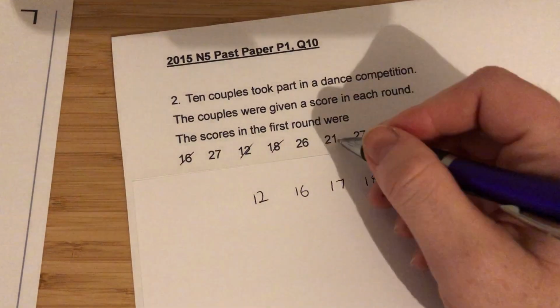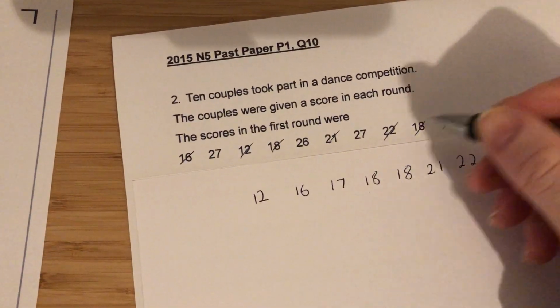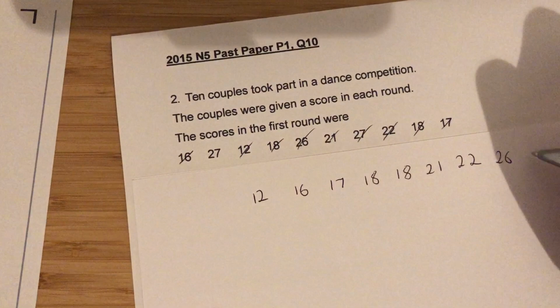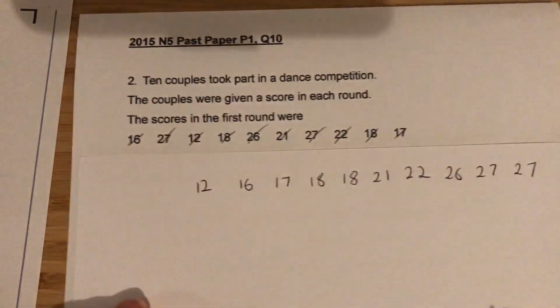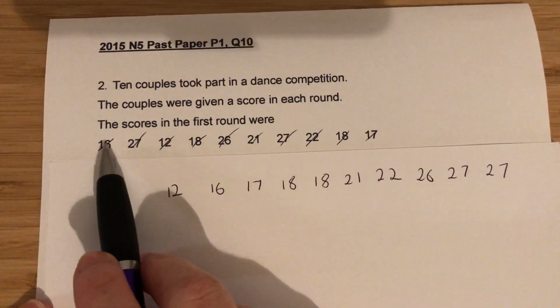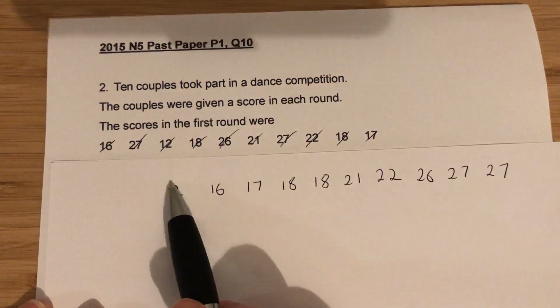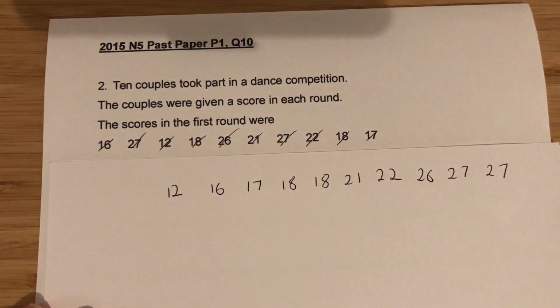18, 21, 22, 26, 27, and 27. And if you've had to rewrite them out, just count and make sure you've got the same: 1, 2, 3, 4, 5, 6, 7, 8, 9, 10. Here 1, 2, 3, 4, 5, 6, 7, 8, 9, 10. Okay, we've not missed any out.